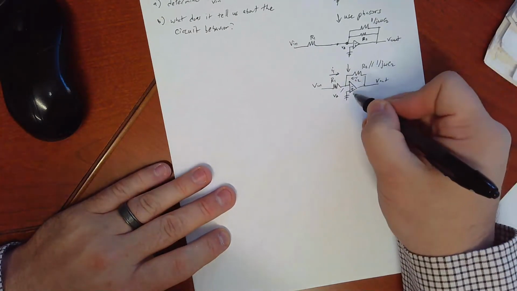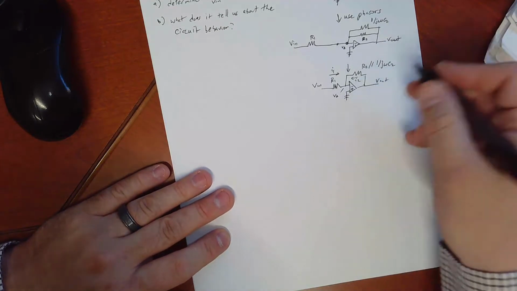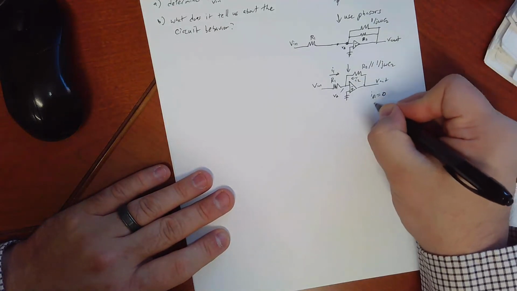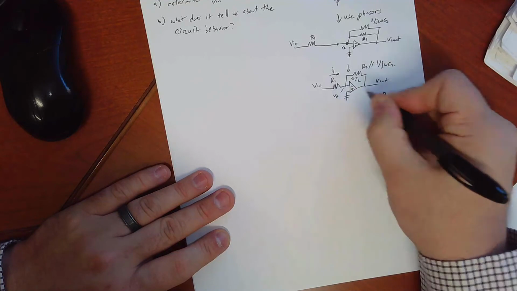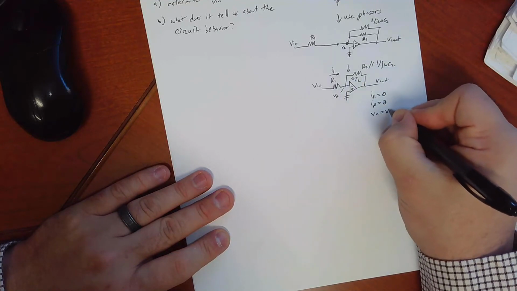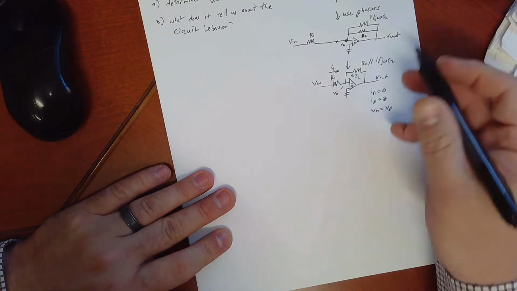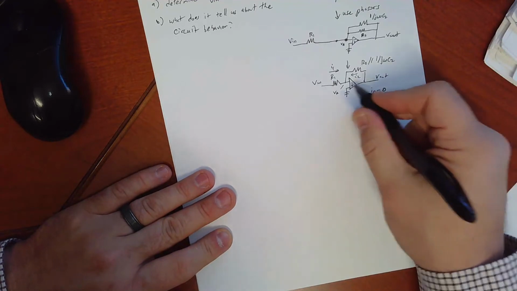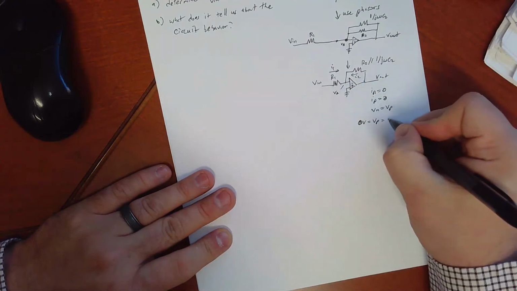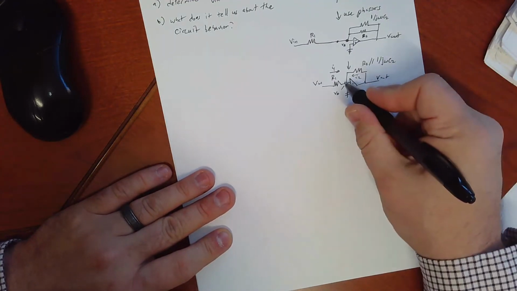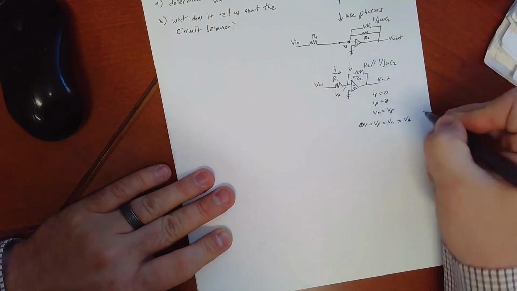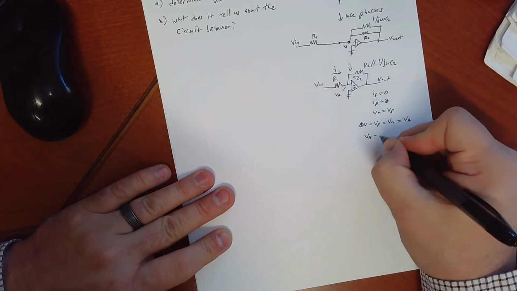At VA, for an ideal op-amp, we know that IN is equal to 0, IP is equal to 0, and VN is equal to VP by definition. So 0 volts is equal to VP, is equal to VN, is equal to VA. So VA is equal to 0 volts.